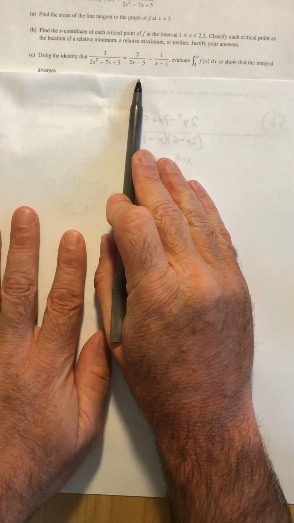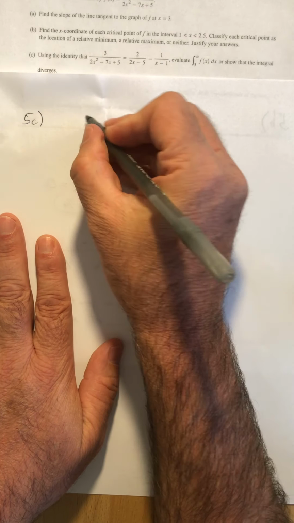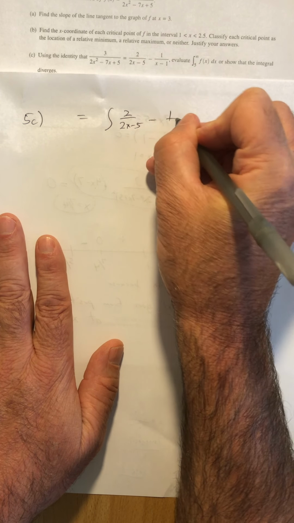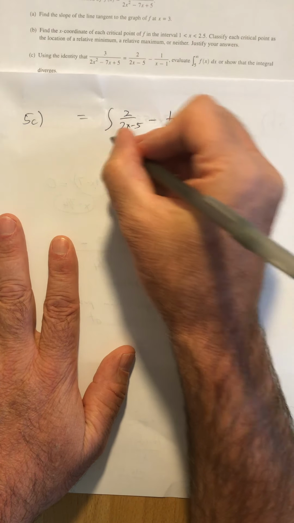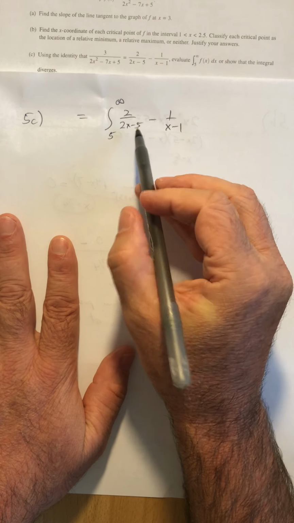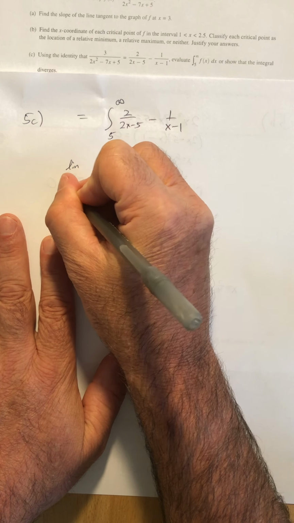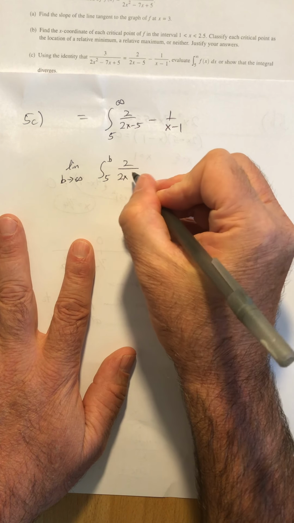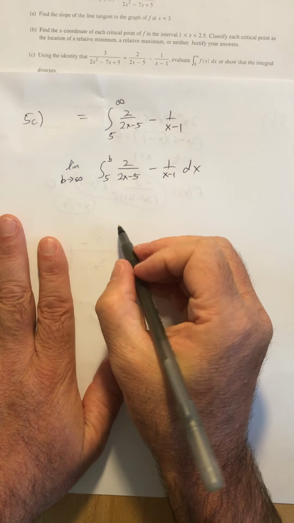All right, C gives us the fact that I can write the function as partial fractions. So this is a partial fractions problem, but they did the hard work for you. So it's already broken apart. We already know our expression, and so I just have to integrate that from 5 to infinity. So remember that with infinity, I actually have to change that into a limit problem. So I want the limit as b approaches infinity of the integral of the expression from 5 to b. And evaluate that and do the limit at the end.